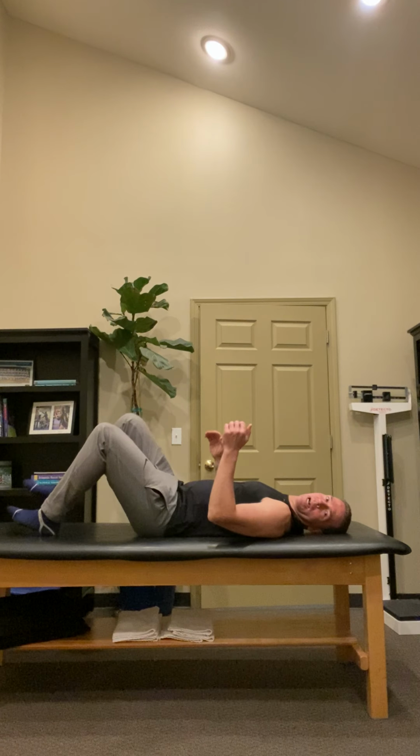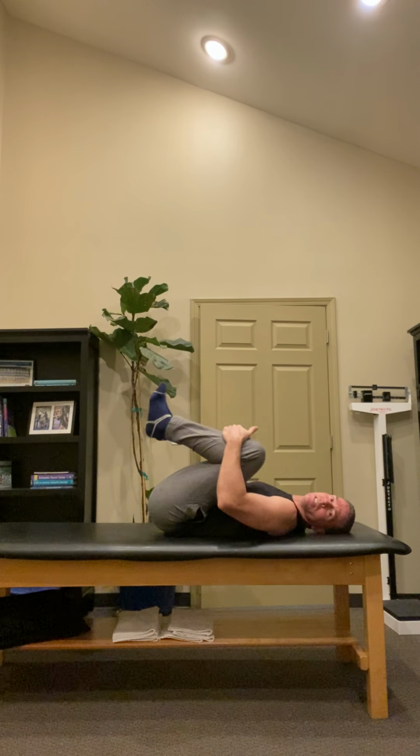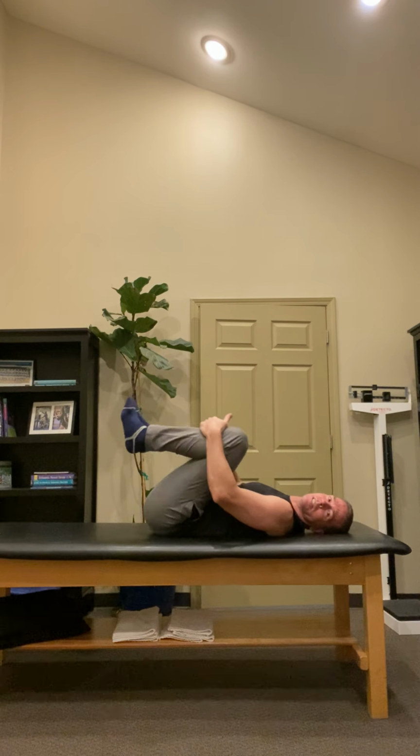Well, if it's a lumbar spine, a good strategy is to lie down on your back and just pull both knees towards your chest. And again, I like stretching with motion. Stretch on, stretch off.